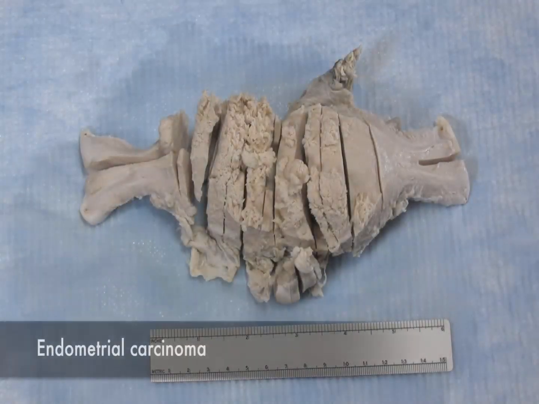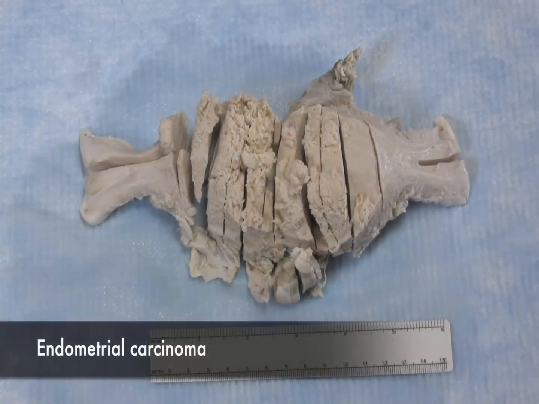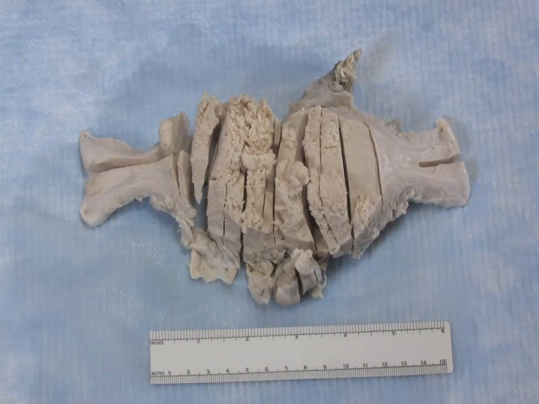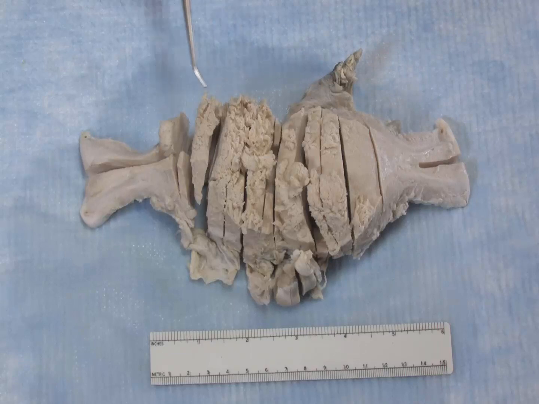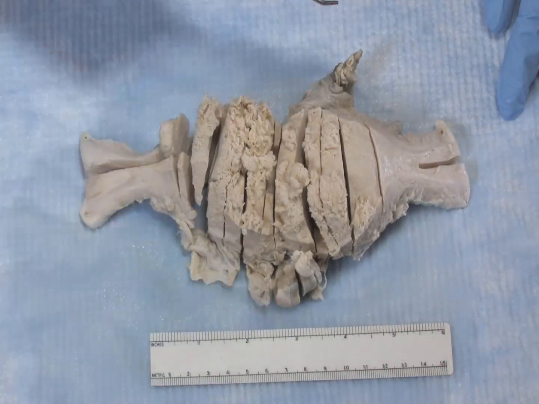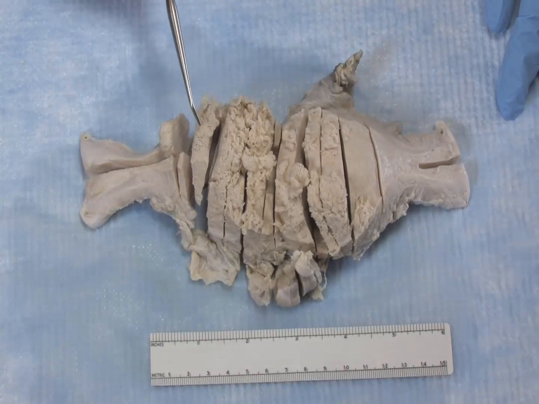This is an example of a uterus that has been sectioned to reveal an endometrial carcinoma. For orientation, you can see that the uterus has been bivalved. The cervix is here, and the ovaries are here. This is the endometrial cavity.